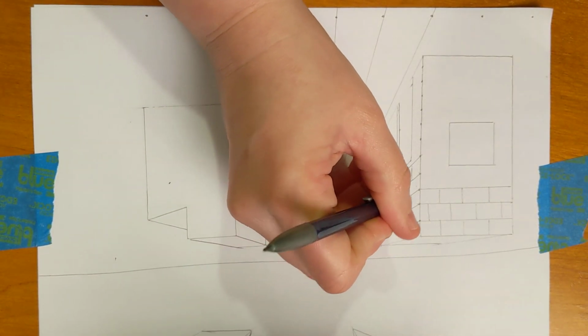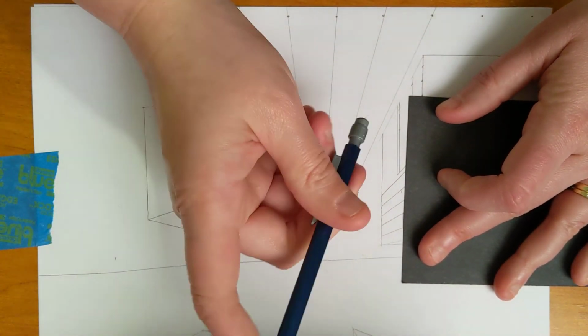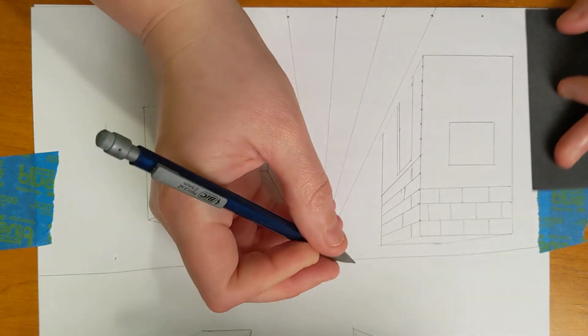Okay, this one, I don't like the space there. I put a little bit too much space. I'm going to grab my straight edge here. Yep, I can see that that was a little bit too far over.